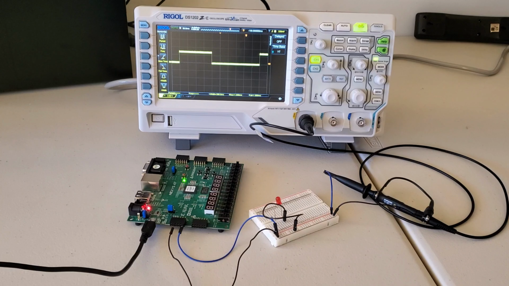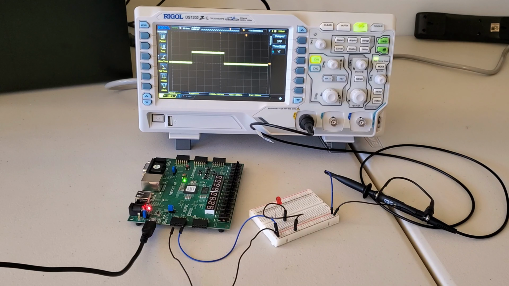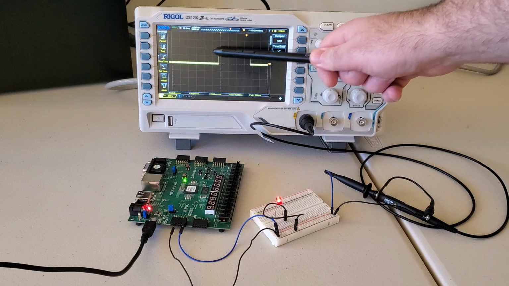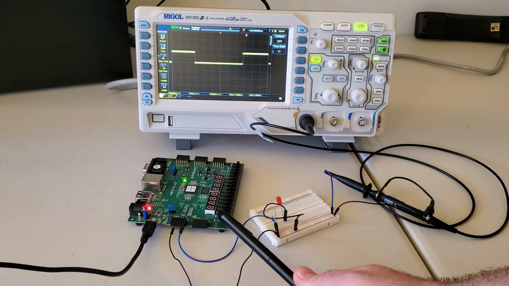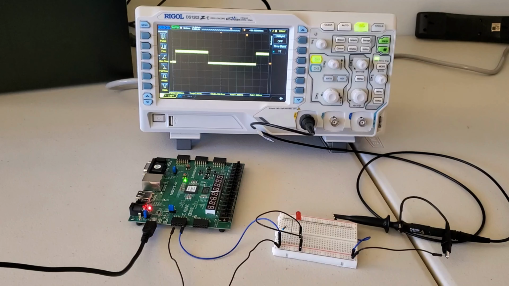Hello everyone and welcome to FPGA real-time control and digital signal processing tutorials. In this tutorial I will explain how to implement pulse width modulation by using FPGA and Verilog programming language.